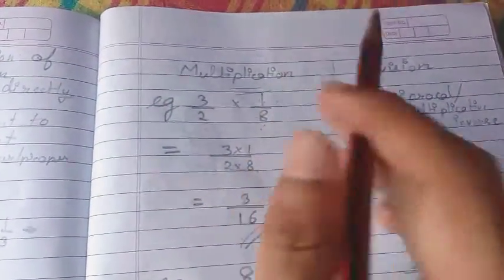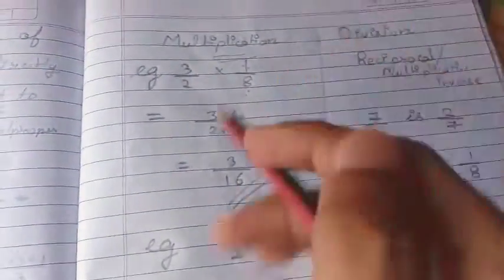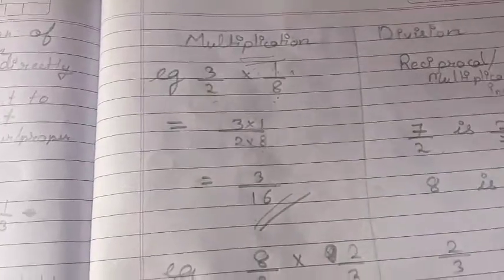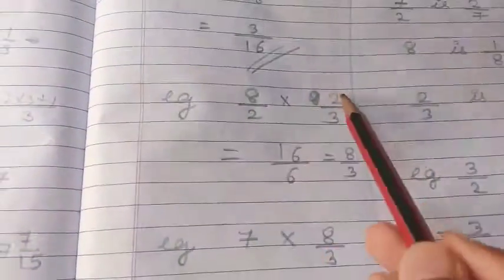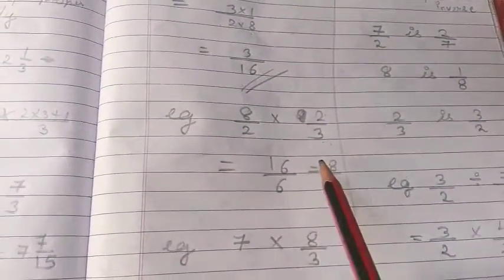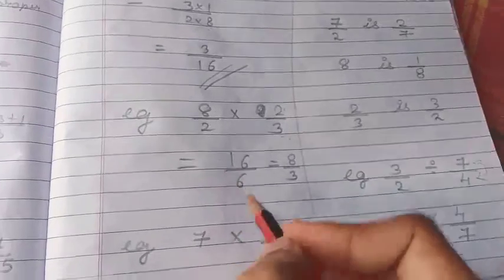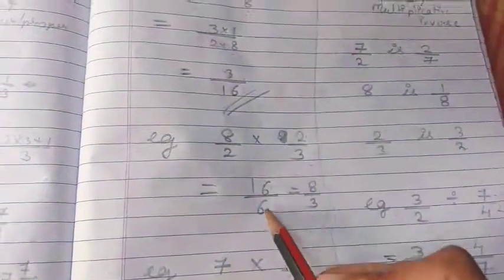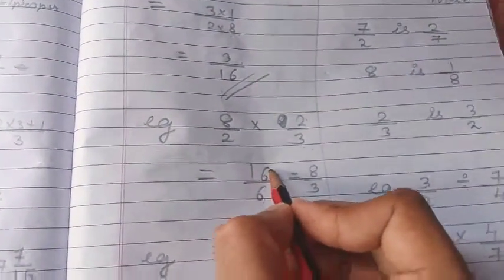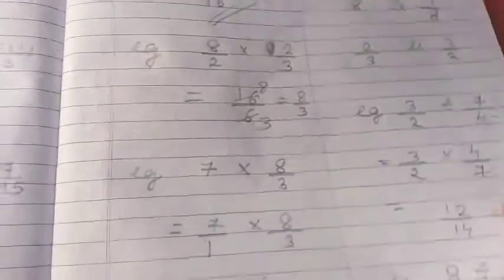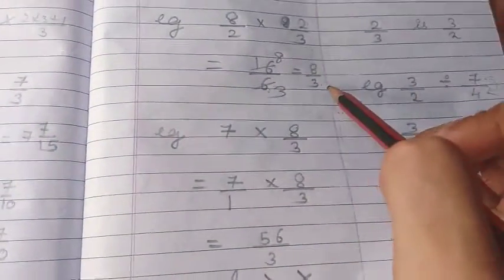Multiplication of fractions is not difficult. You have to directly multiply. 3 1s are 3, 2 8s are 16. You got the answer. Check the second question. 8 by 2 multiplied by 2 by 3. Directly multiply. 8 2s are 16, 2 3s are 6. You have to make it smaller, because you can solve it further. Here you can't solve it further, but here you can. Both come in the table of 2. So 2 8s are 16 and 2 3s are 6. Keeping your answer in the simplest form is very, very important.